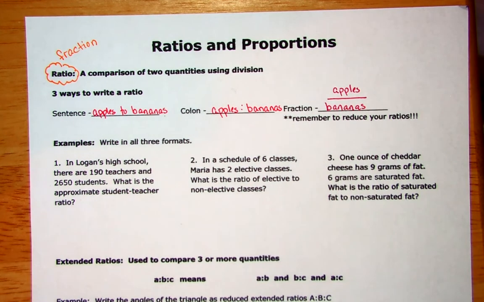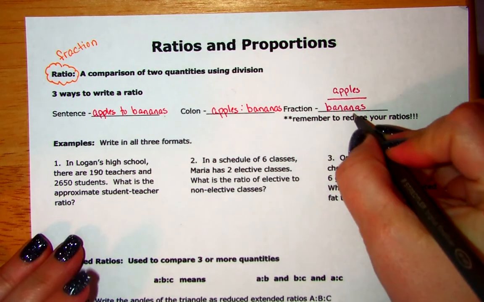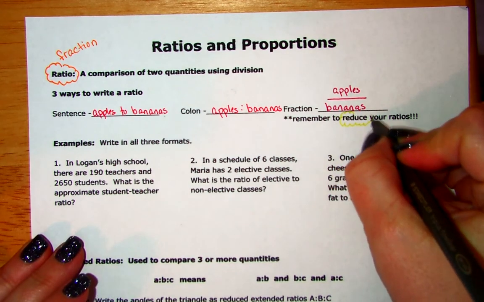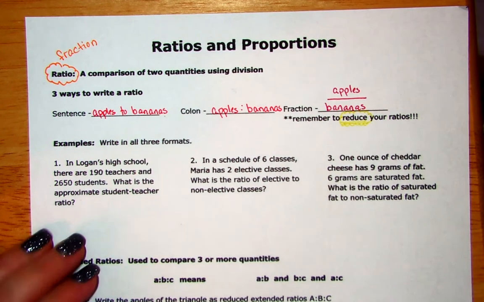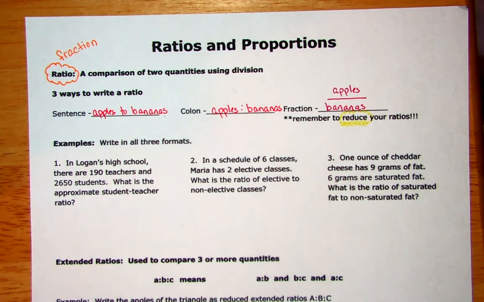Okay, a super important thing to always remember to do every single time is going to be to reduce your ratios. You never want to have an unreduced ratio if you're giving that to me as an answer. So make sure you always reduce it. If you're going to use it in a math problem, then it's not so important that it's reduced. But if it's your final answer, it needs to be a reduced ratio. Okay, so we're going to look at three examples, and we're going to write all three formats for each example. I generally start with the fraction so that I can reduce it, and then from there, I'll go to the sentence and the colon.